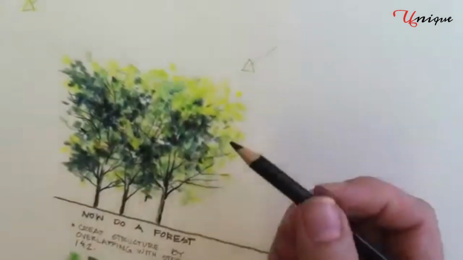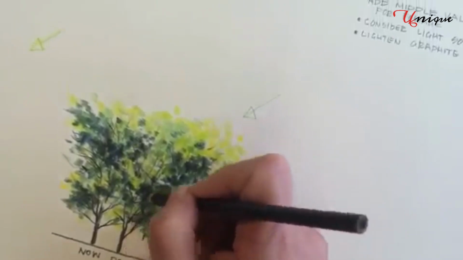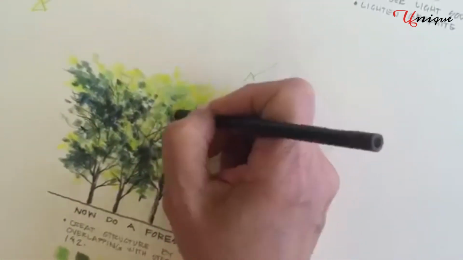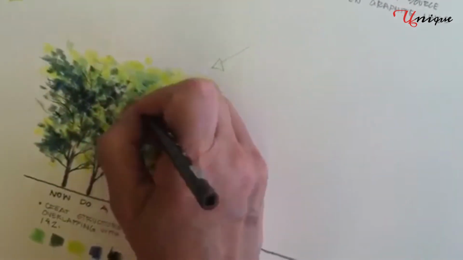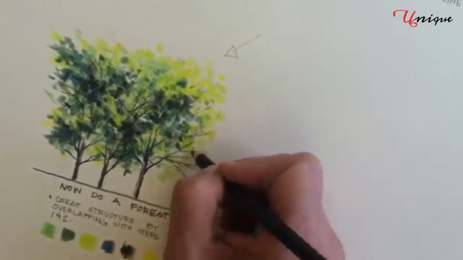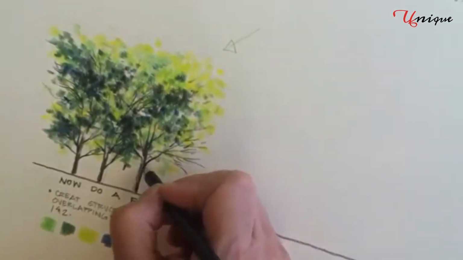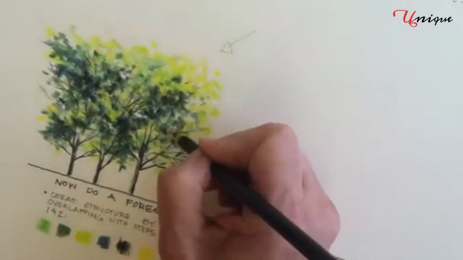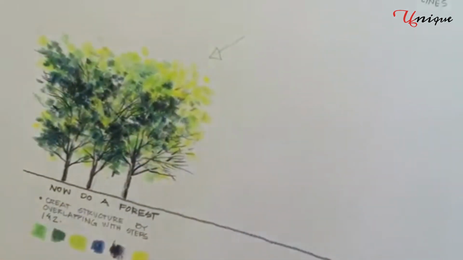Dark makes the branches appear more forward. And then the lighter branches, the lighter lines that you create for branches, appear as if they are further back, more at a distance. And when you create strokes for branches, you don't necessarily have to connect them, because you're creating the illusion of a lot going on.